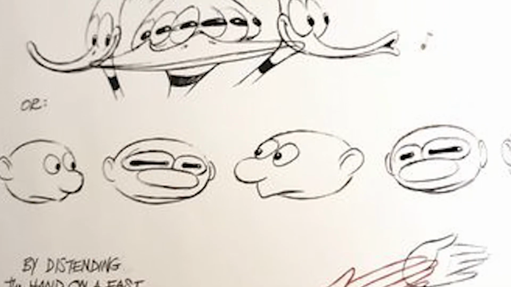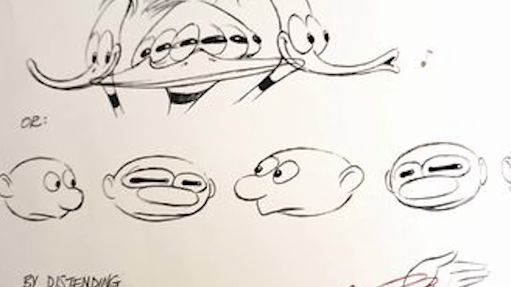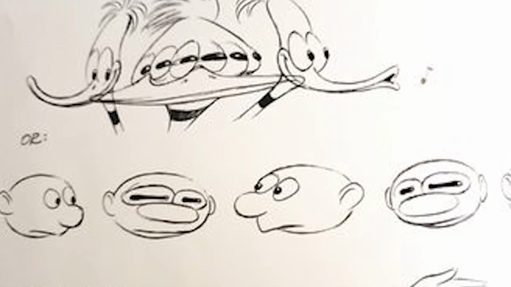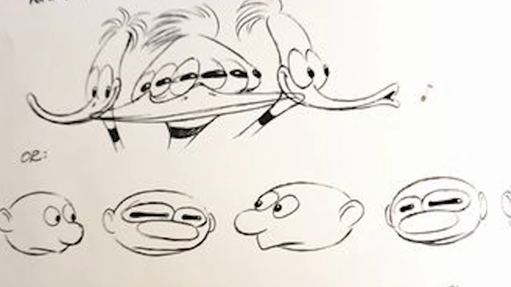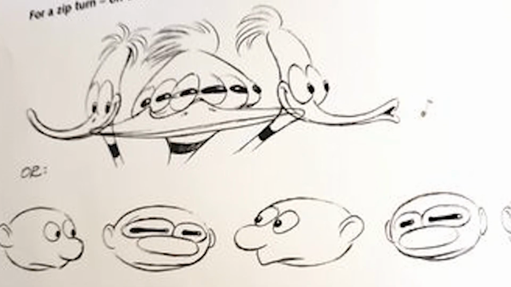Here's an example of what I mean by elongated in-betweens. These help with a zip turn or a much quicker motion, to be able to exaggerate that without actually doing too much frame work.